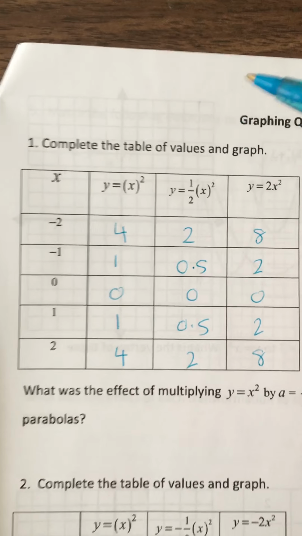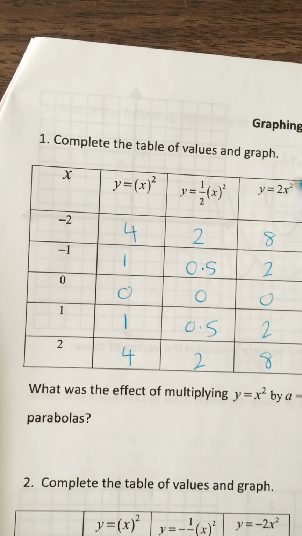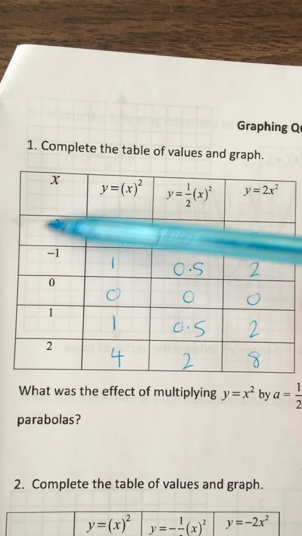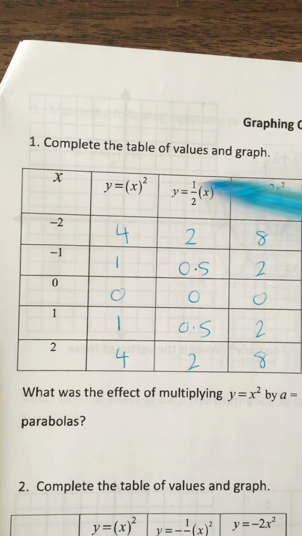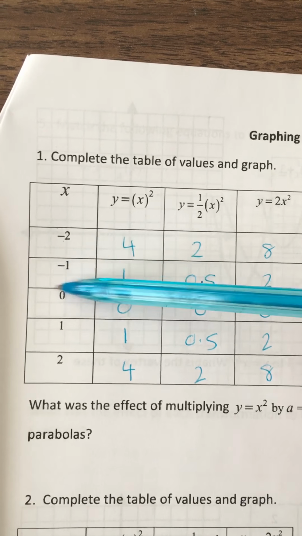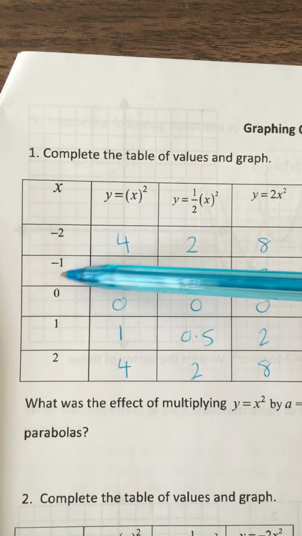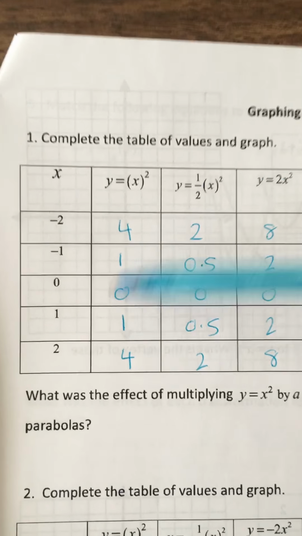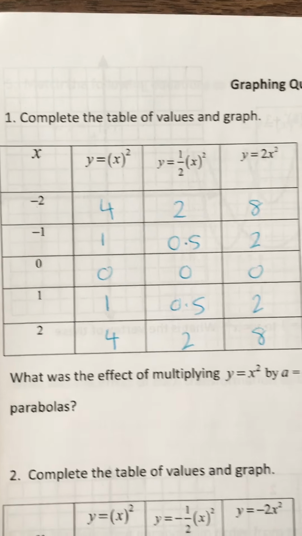So see, that makes sense because 2x squared, if you square the x, -2 times -2 is 4, and then 4 times the 2 out the front is 8. Square the x for the next one. -1 times -1 is +1. +1 times 2 is 2. So it's good just to check, does it make sense?